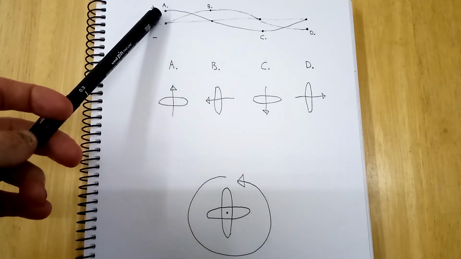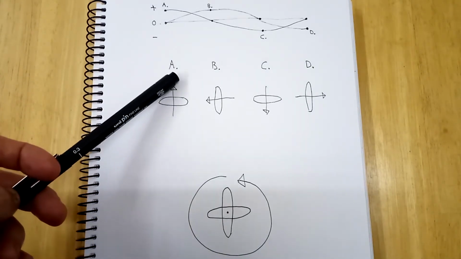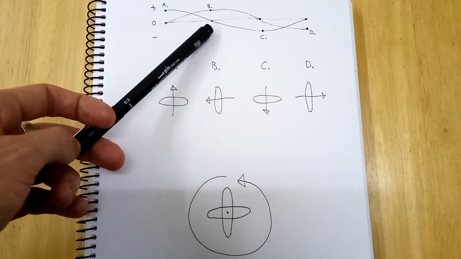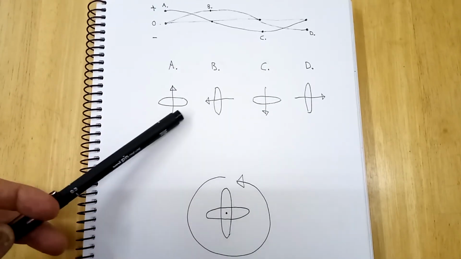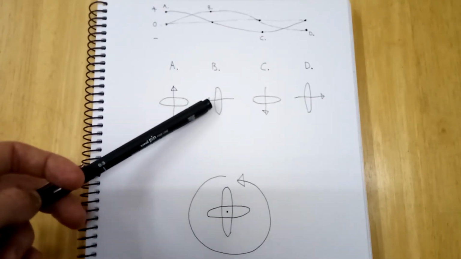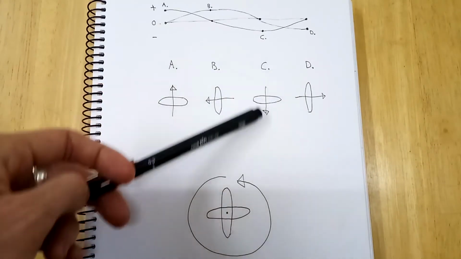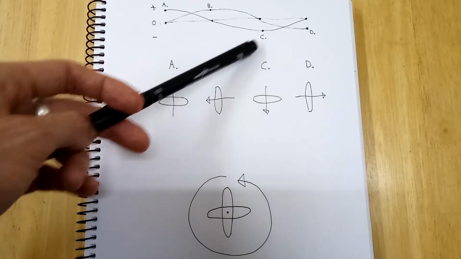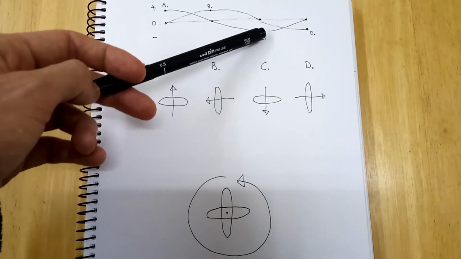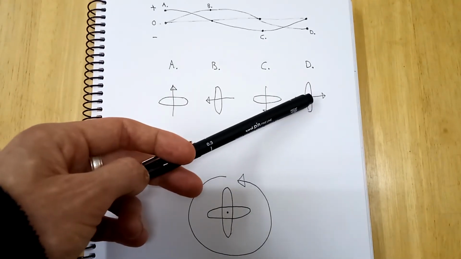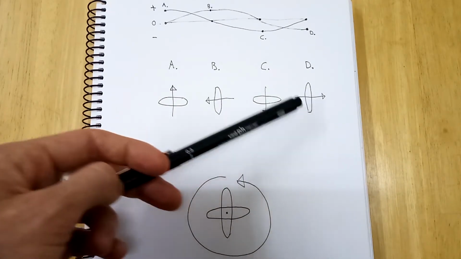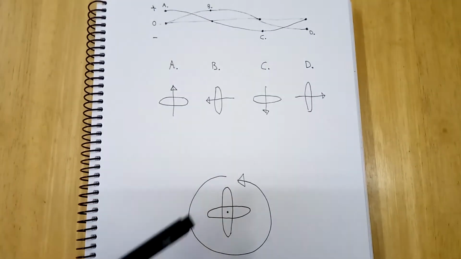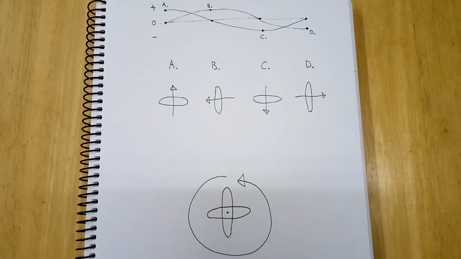So A, being the first coil, is on. The field is passing through in this direction. At B, when the second coil is on, the first coil is off, and the field is traveling in this direction. C, where coil A and C are the same: when that coil is on in negative, coils B and D are off, and the field is reversed. And then when D is on, which is the same as B, C and A are off. Setting up that sequence allows you to create a rotating field.